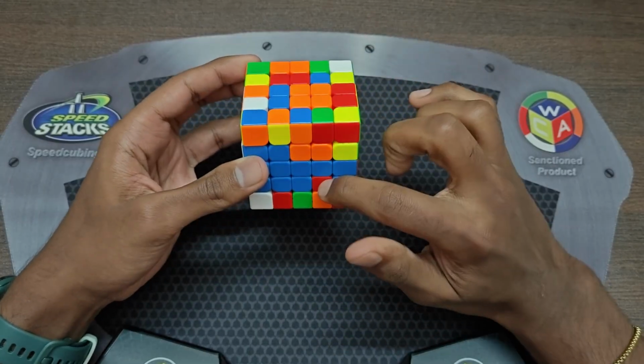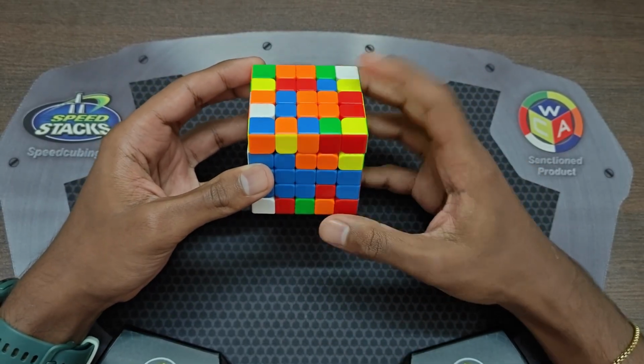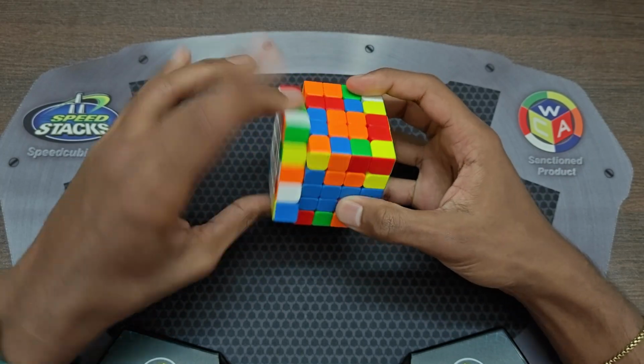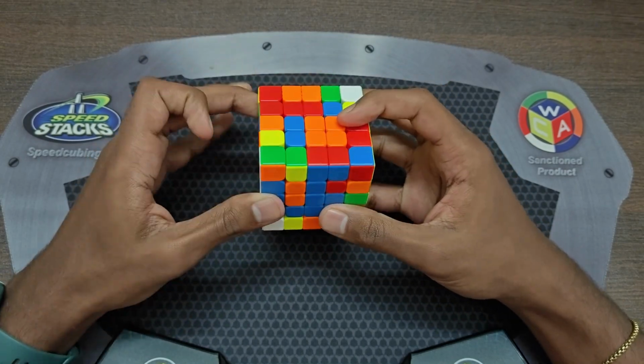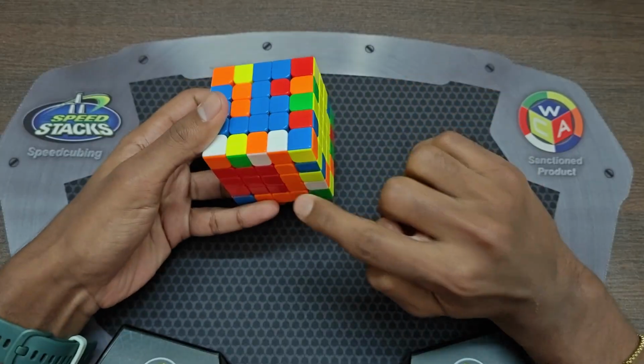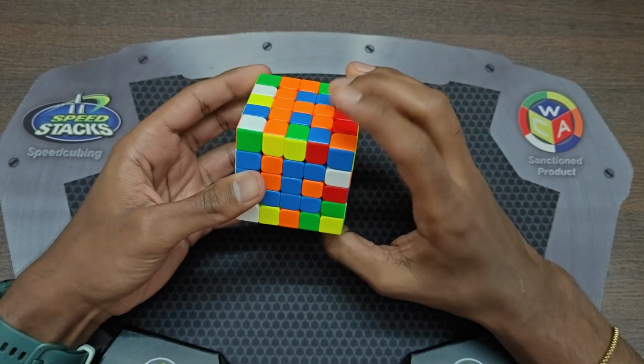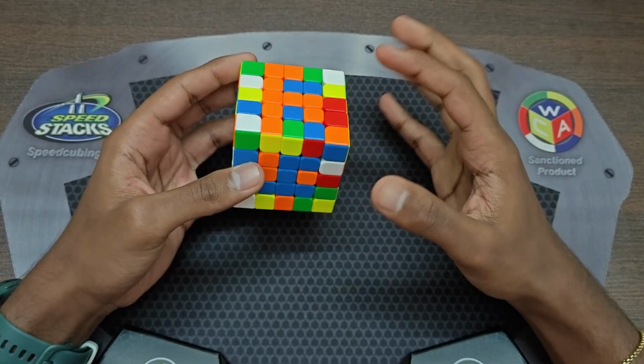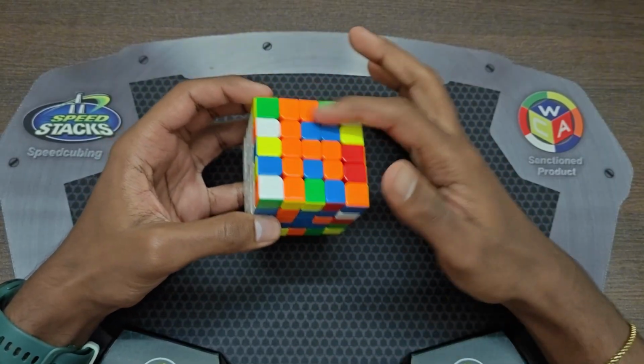So then I see this and this. Again, if I want to get this corner up here, I can't just do this, it'll disturb the blue. So I get the empty slot, then do this, get it back. And then the way I would insert this down here is something like this. Very simple.